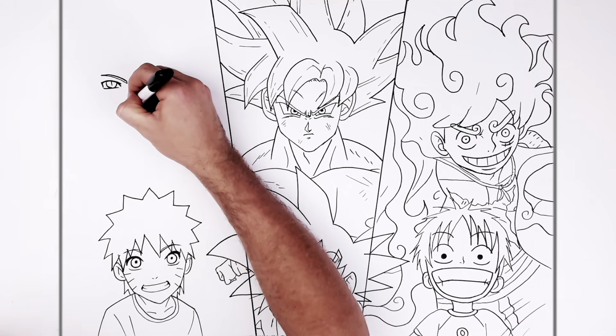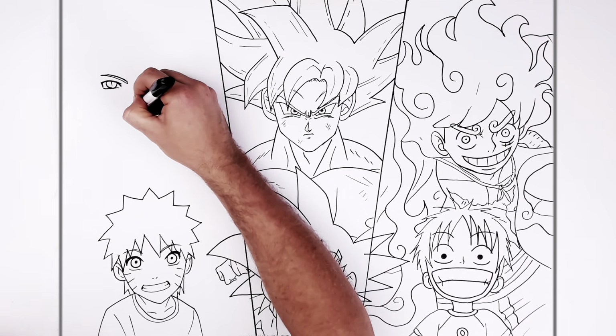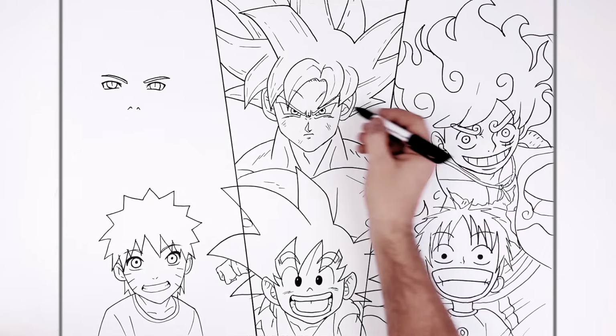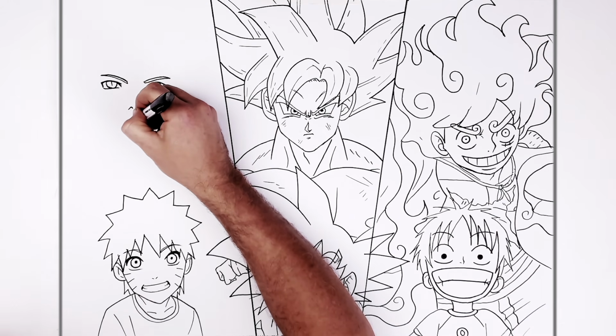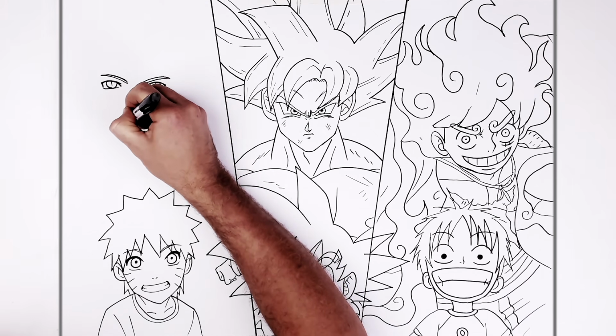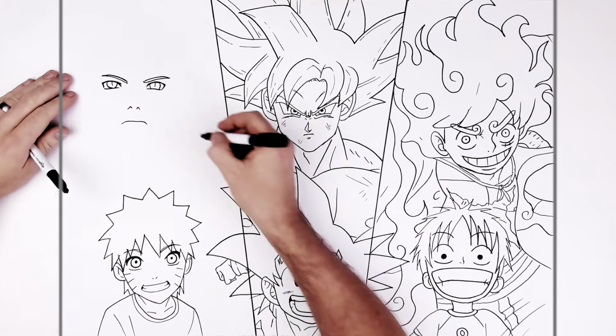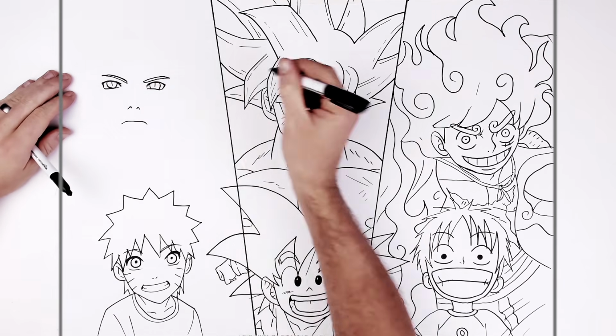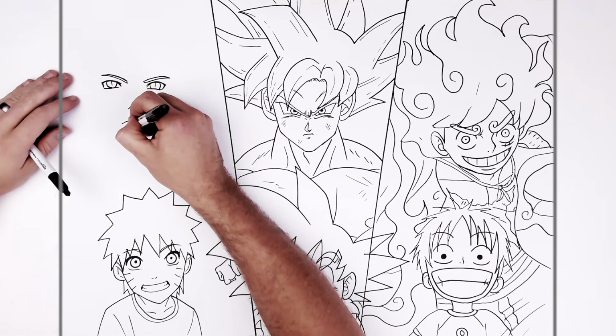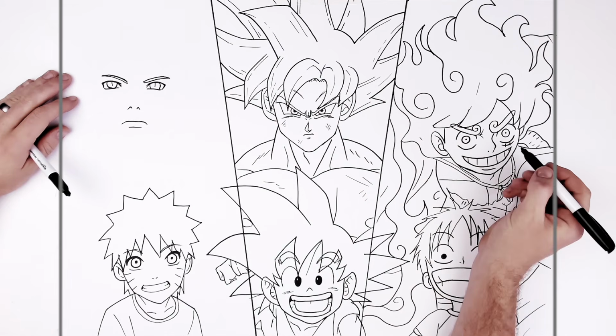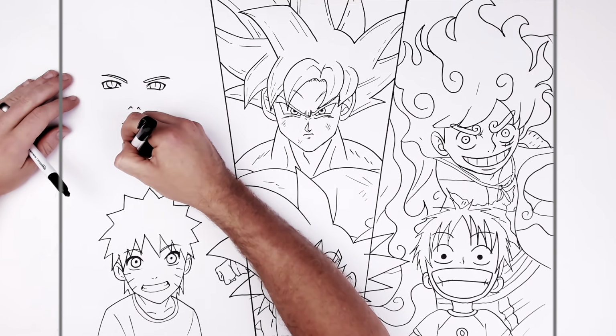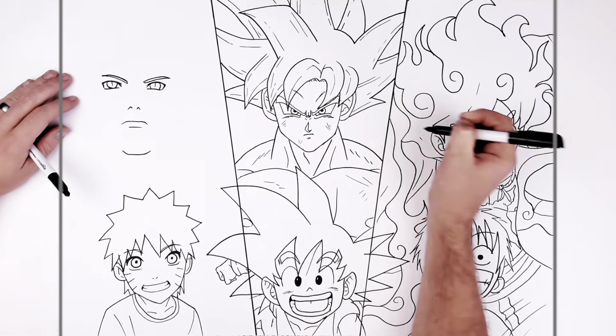Okay, so his nostrils just here. And then his mouth, sort of down-turned, unimpressed kind of mouth. And then his bottom lip, there. Square chin, here.